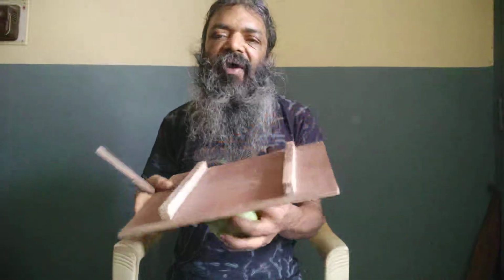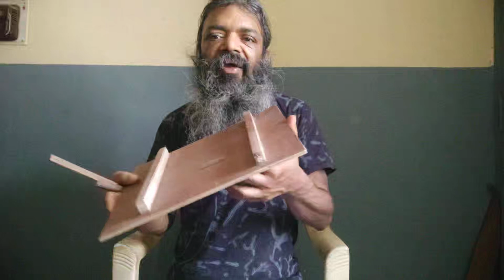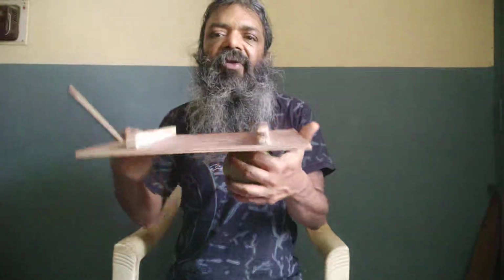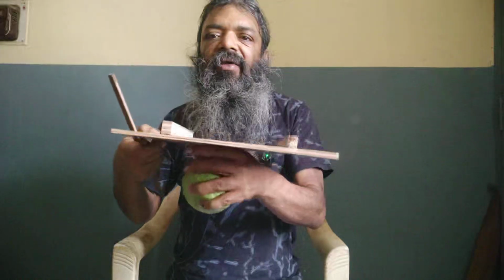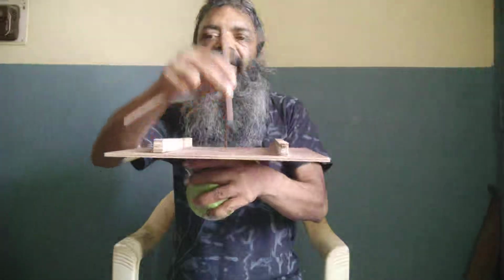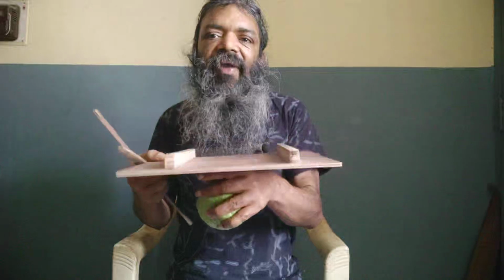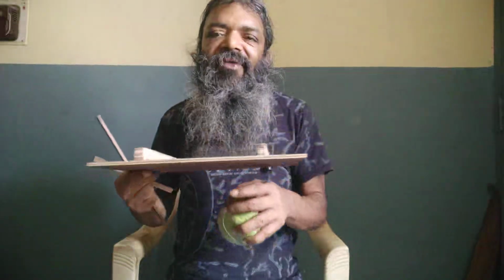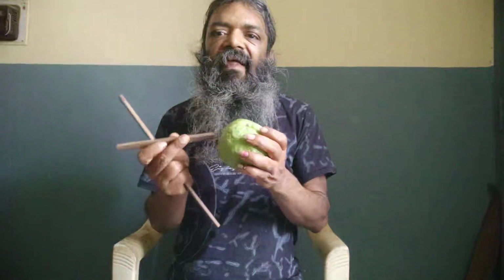This is called the surface vector, and its direction is perpendicular to the surface vector plane. So the surface vector direction is like this.